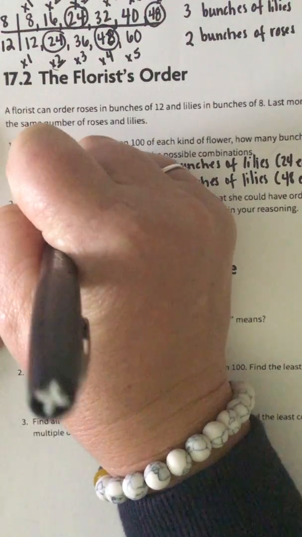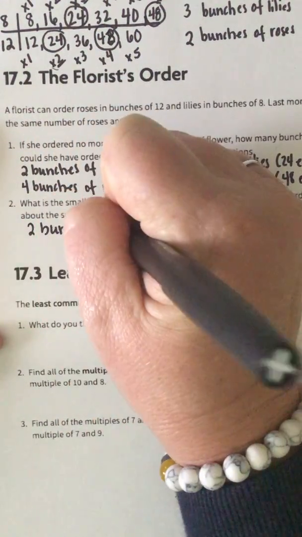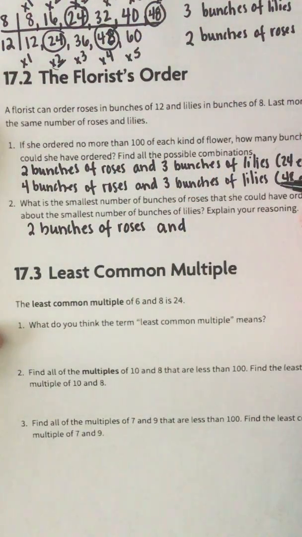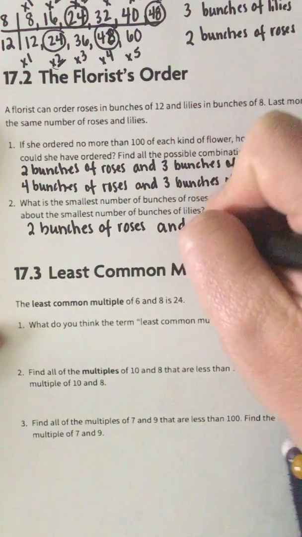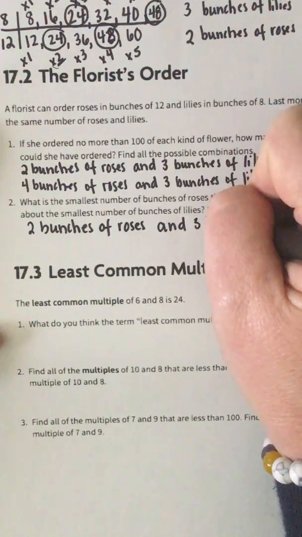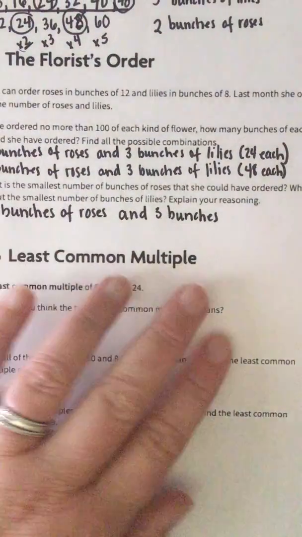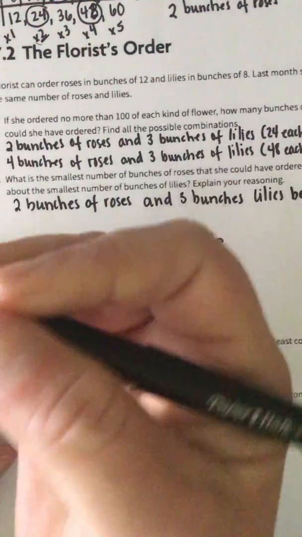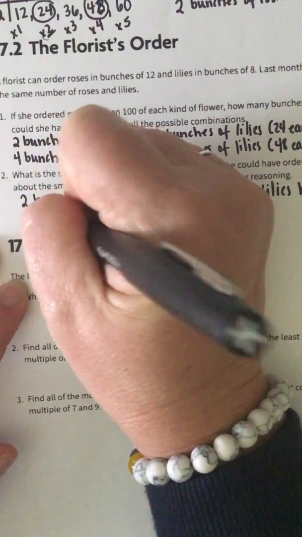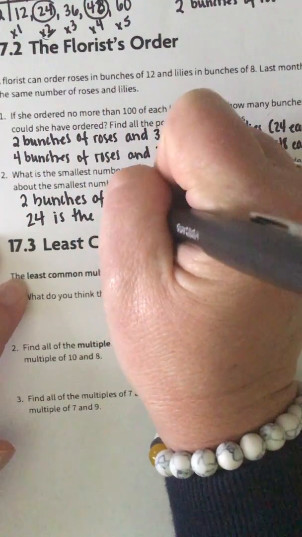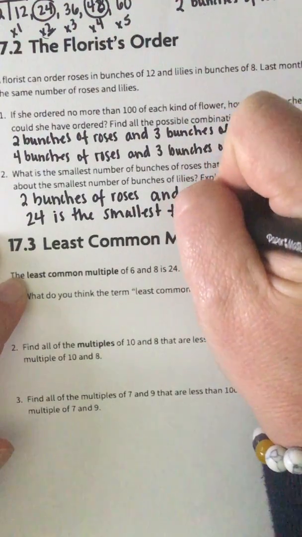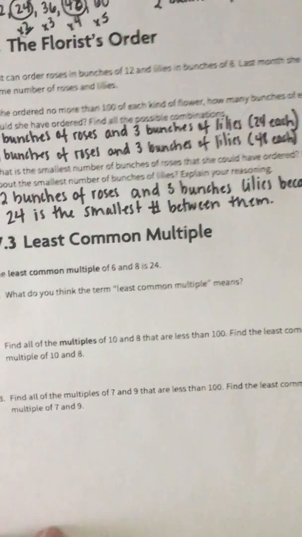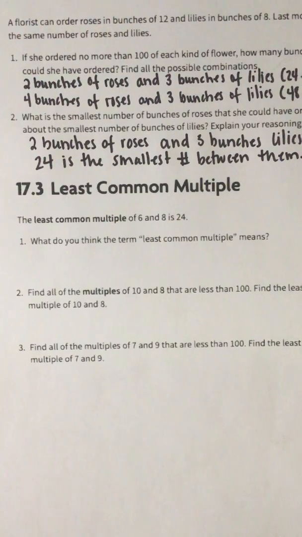So 2 bunches of roses and 3, make sure I said it correctly, wrote it correctly, 3 bunches of lilies because 24 is the smallest number between them. Okay? All right, moving on to the third activity, and this is the last activity.